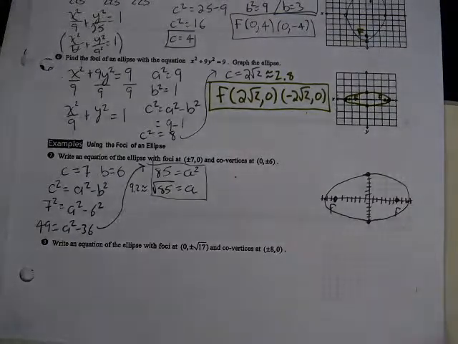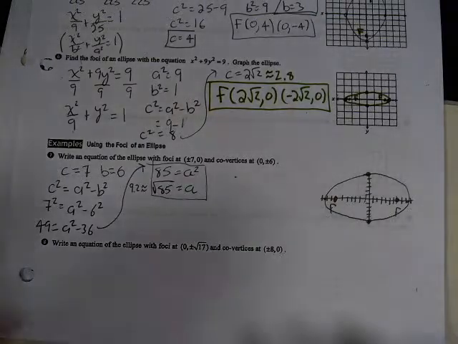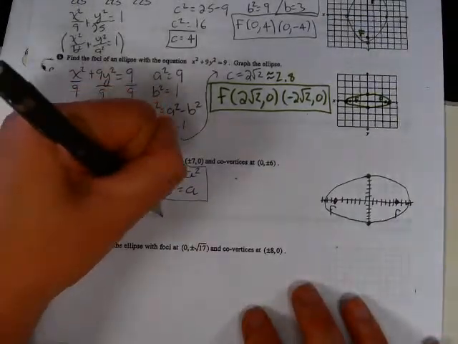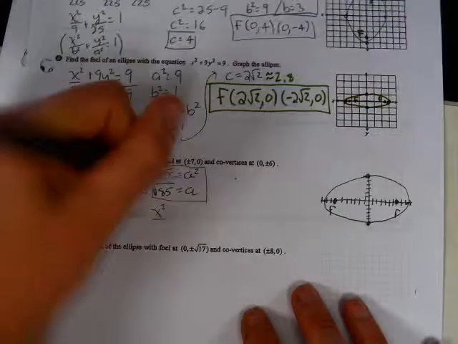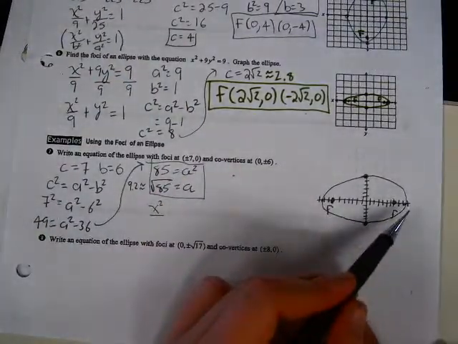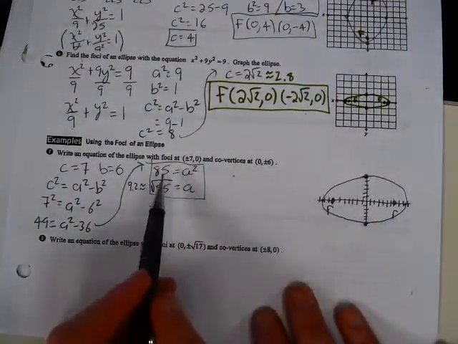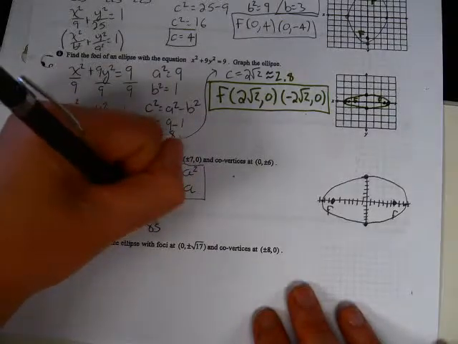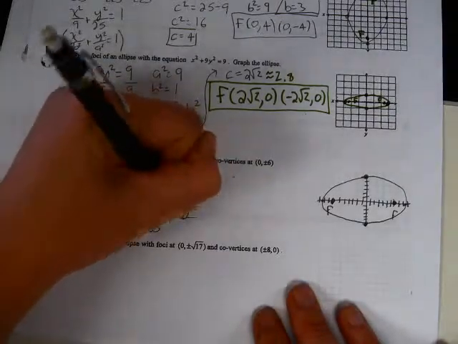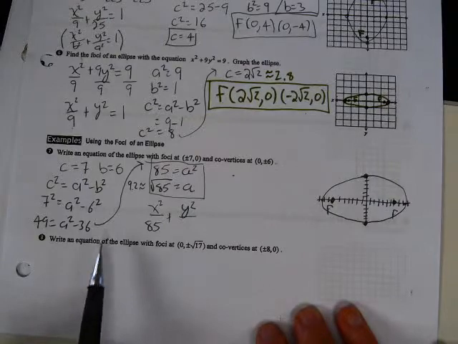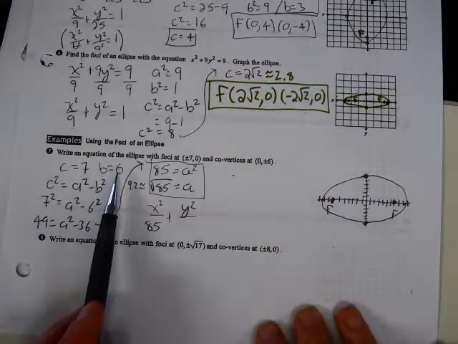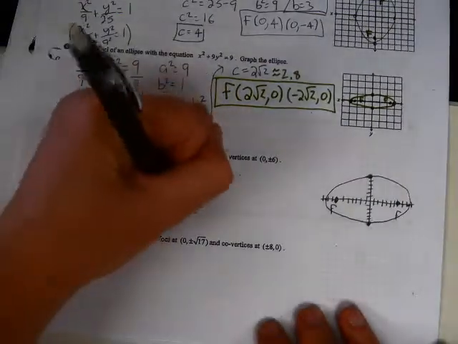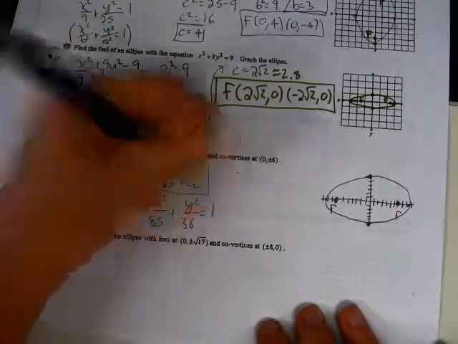Now I'm just going to write my equation. It's going to be x squared over a squared, because it's my major axis. In this case, a squared is 85, plus y squared over b squared, and b squared is 36, equals 1.